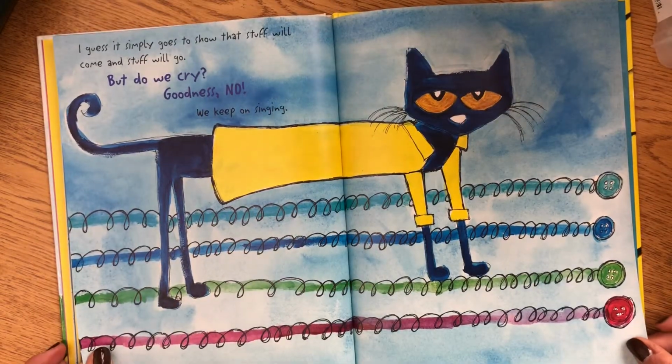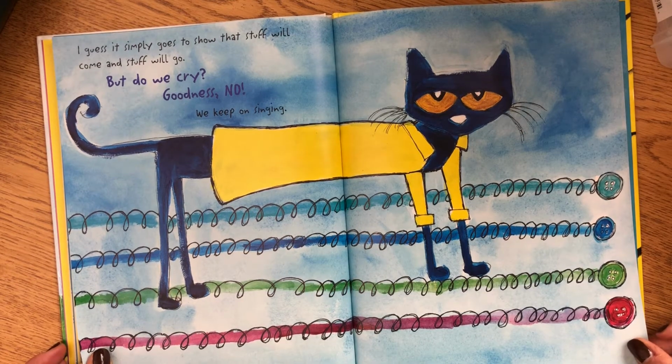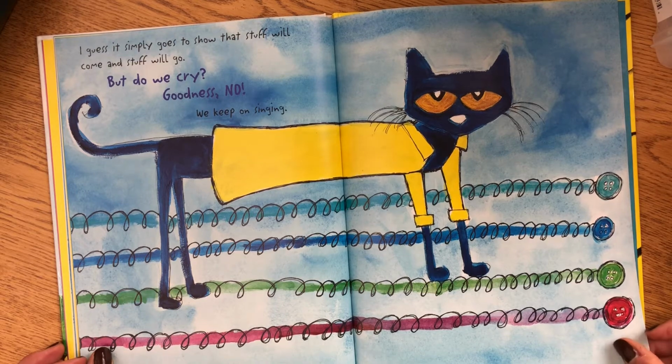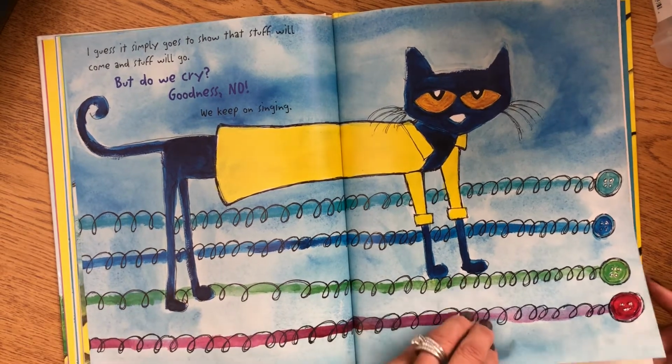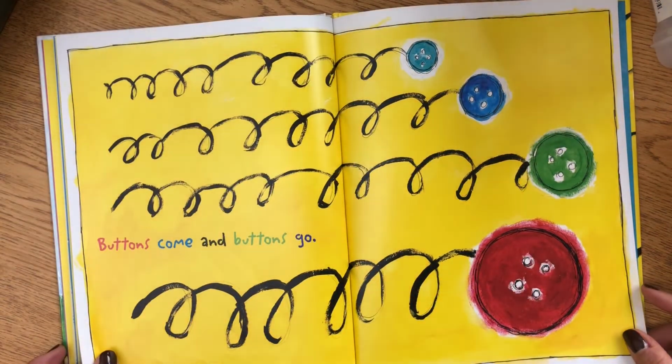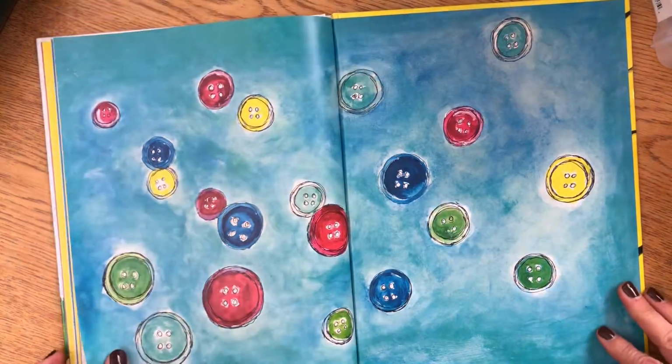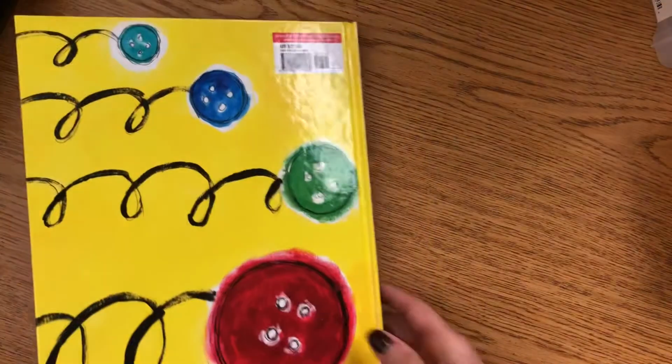I guess it simply goes to show that stuff will come and stuff will go. But do we cry? Goodness, no. We keep on singing. Buttons come and buttons go. The end.